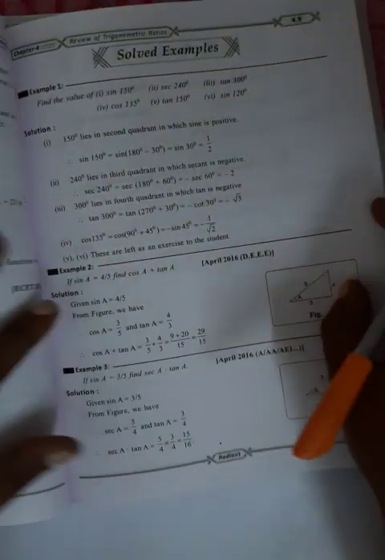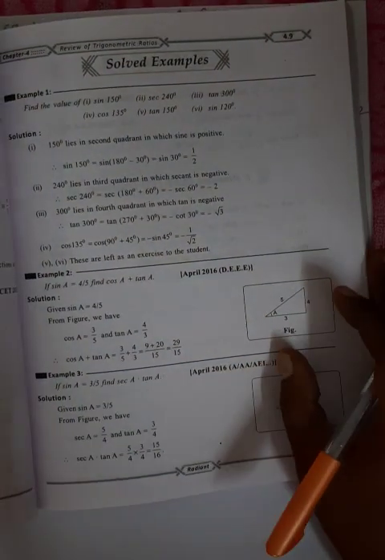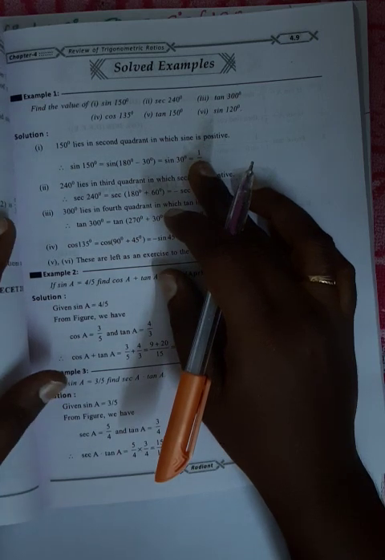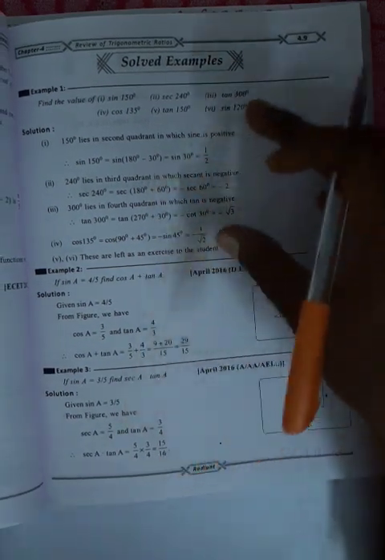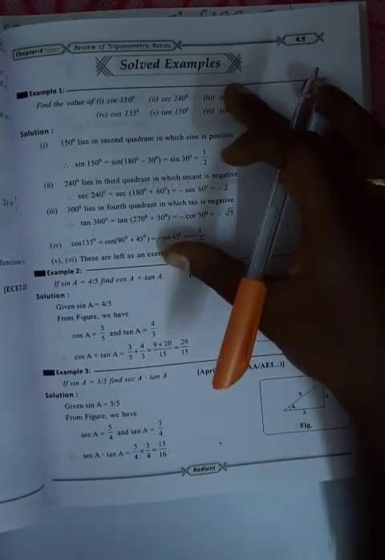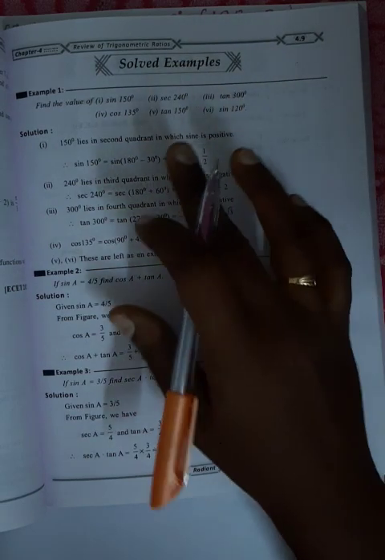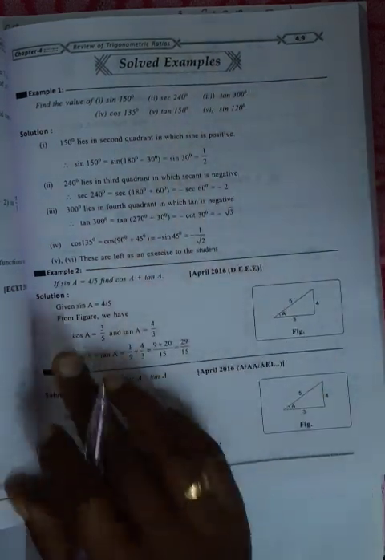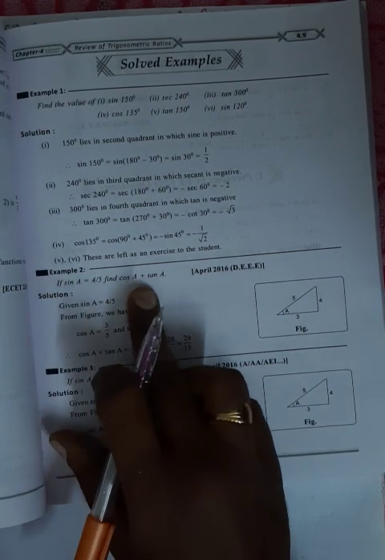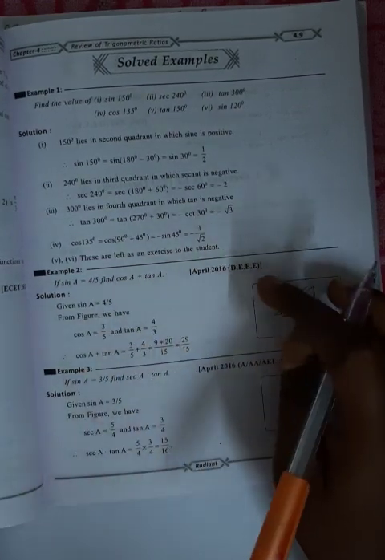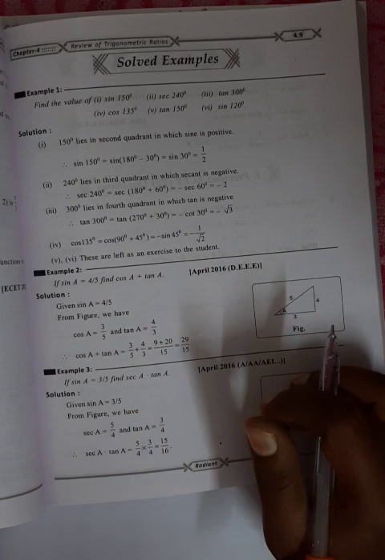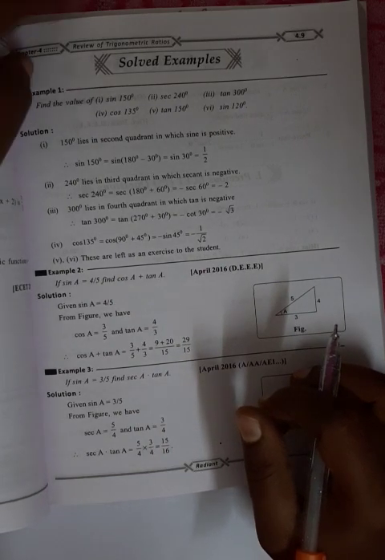So here we have covered all the concept oriented questions in your review of trigonometric ratios. This is the question about finding the values of some trigonometric values. This is about sin A, find cos A plus sin A. I have already discussed these questions. So by this we have completed our review of trigonometric ratios. In the next class we are moving on to our compound angles. Thank you all.